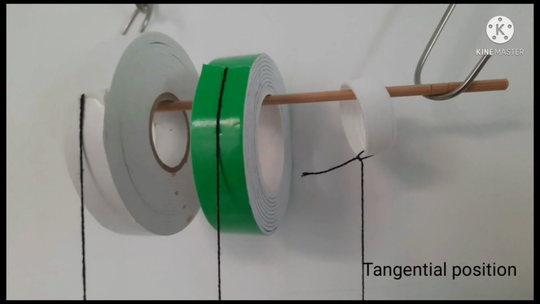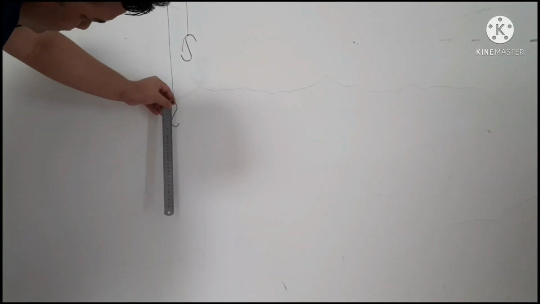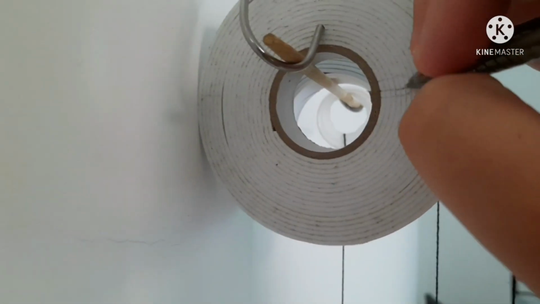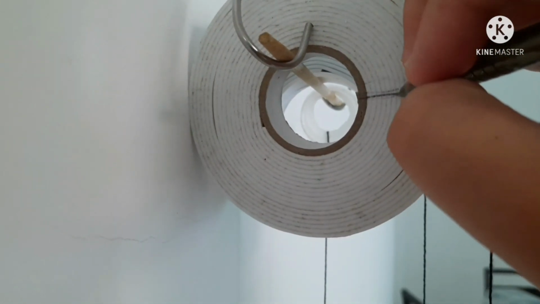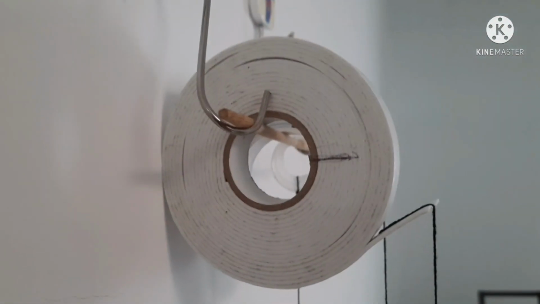Unlock the locking pin at the side of the apparatus and make sure it is in the tangential position. Next, measure the end of the hanger, which is its initial height. Make the reference line at the mark located at the pin side. The reference line will be used to record the number of turns of the shaft.